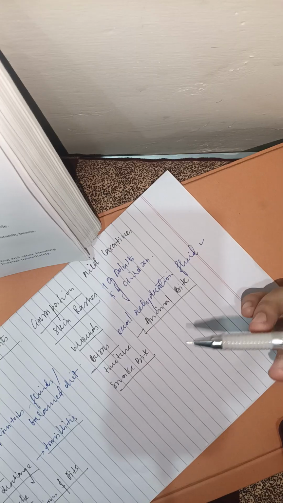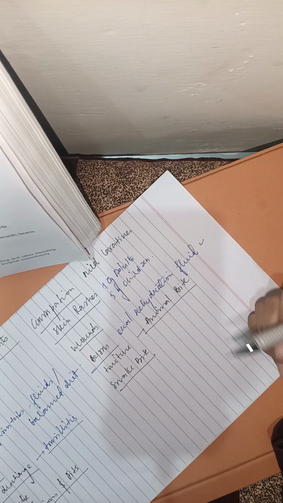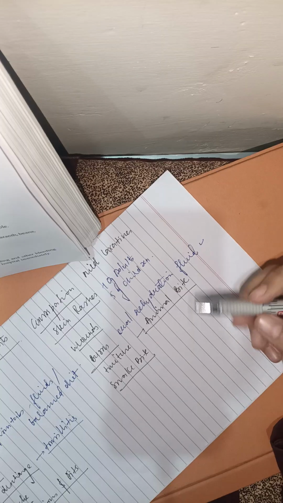Have the person lie quietly. Do not move the part that has been bitten. Shift him to the hospital.